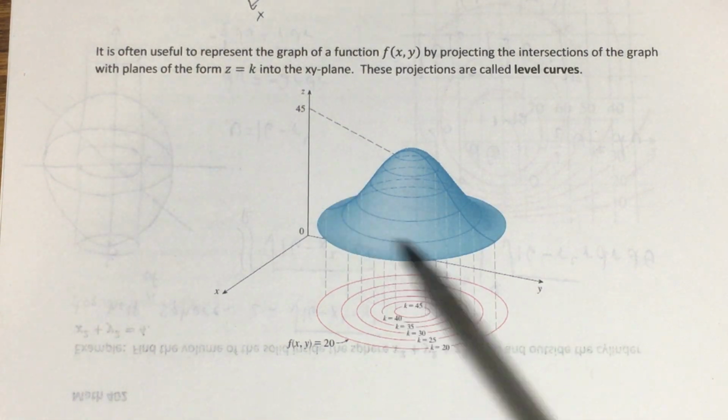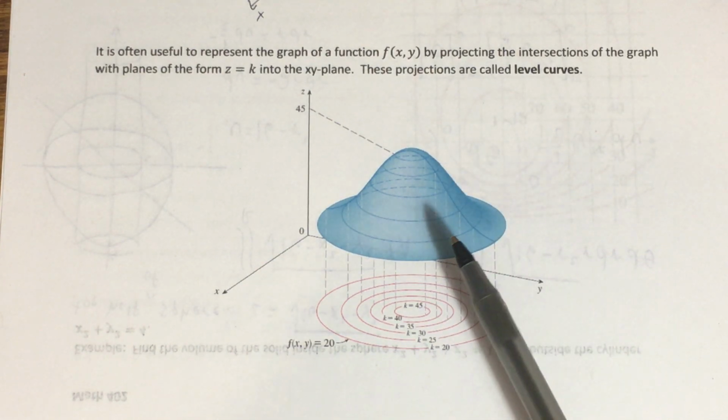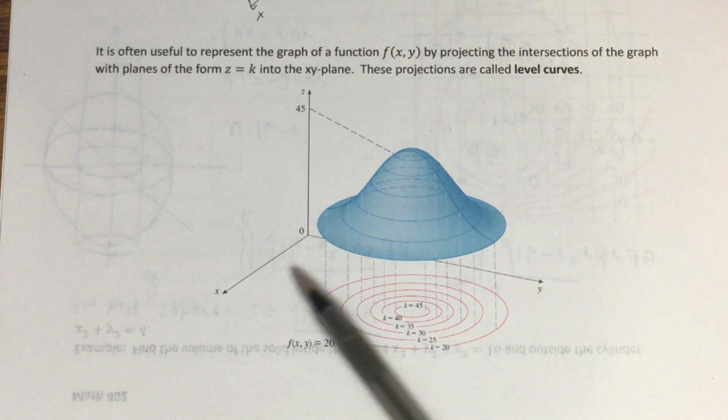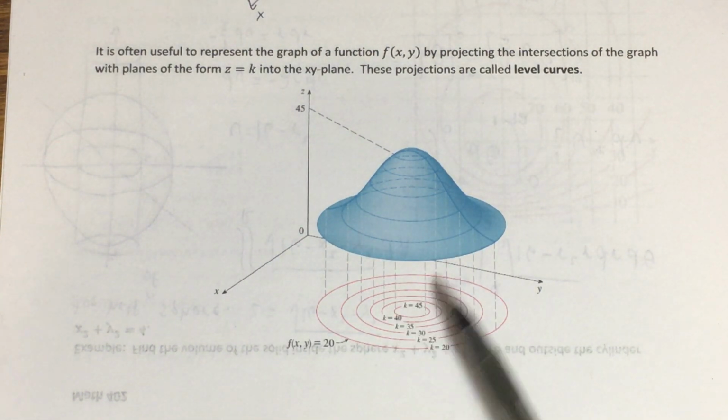If you take those intersections, which can look like something completely different in a different example, and then project them down into the xy plane like we're seeing here, then you get what are called level curves.